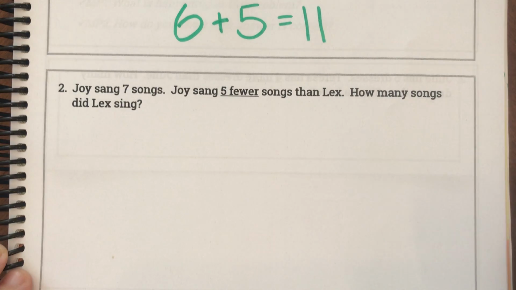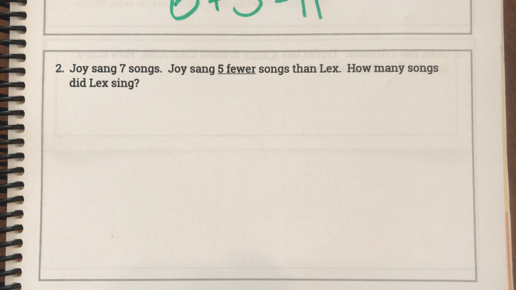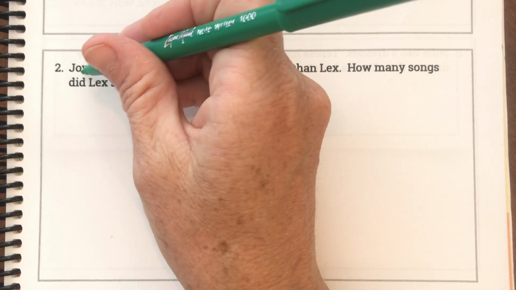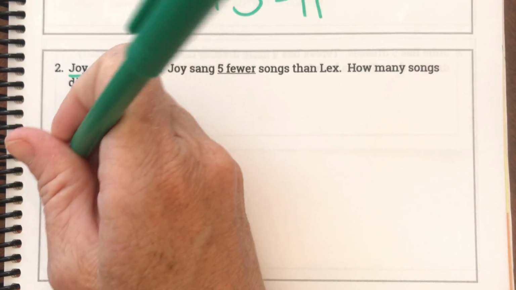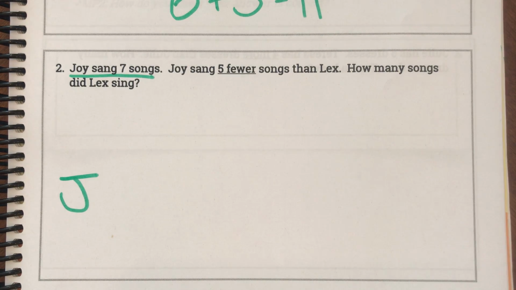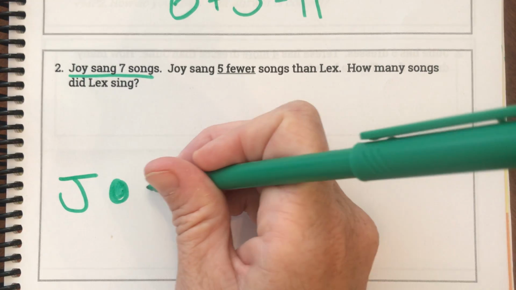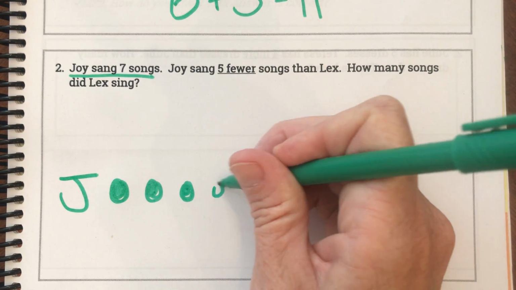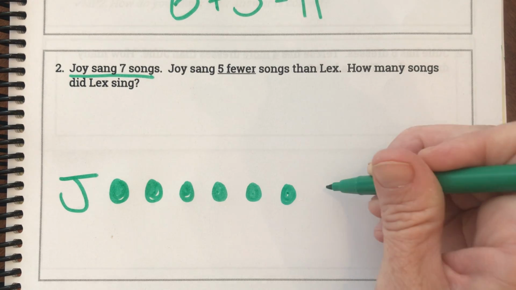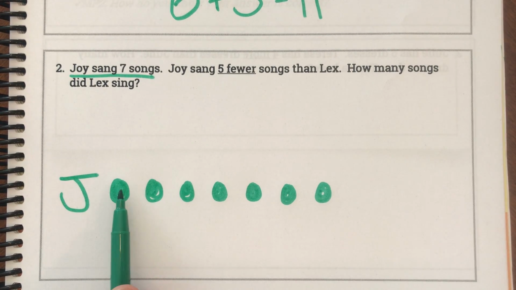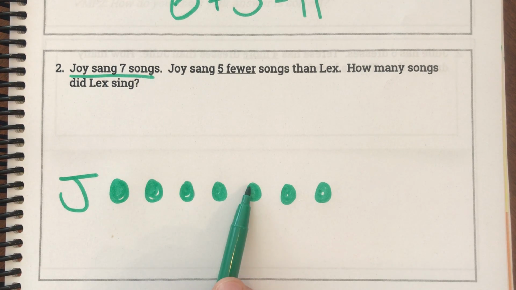It says, Joy sang 7 songs. Joy sang 5 fewer songs than Lex. How many songs did Lex sing? Okay, so what do we know? We know that Joy sang 7 songs. So Joy, we can put a J, has 7. So let's give her 7. Okay, ready? 1, 2, 3, 4, 5, 6, 7. So we can count them to double check. 1, 2, 3, 4, 5, 6, 7.